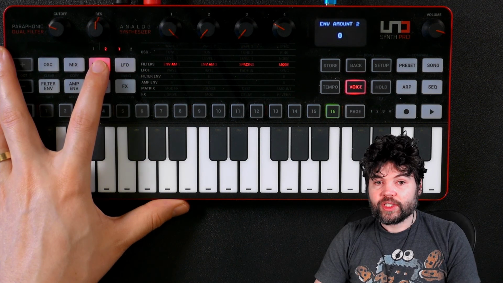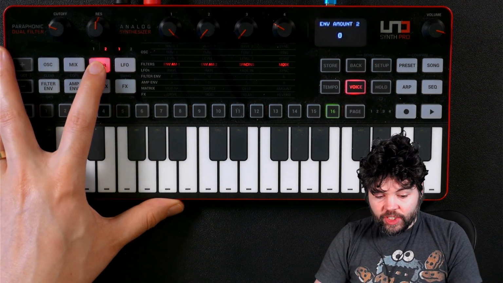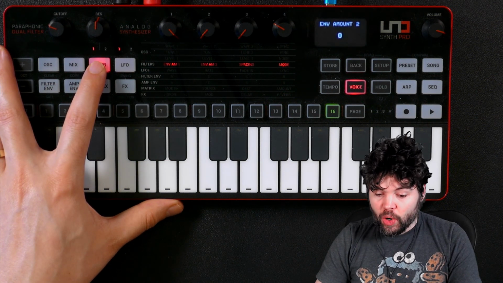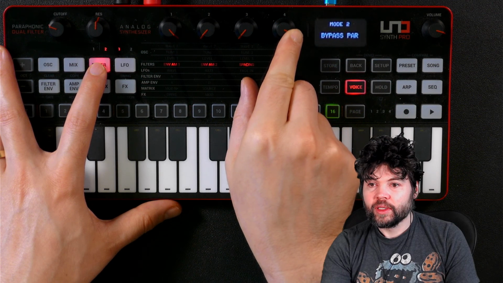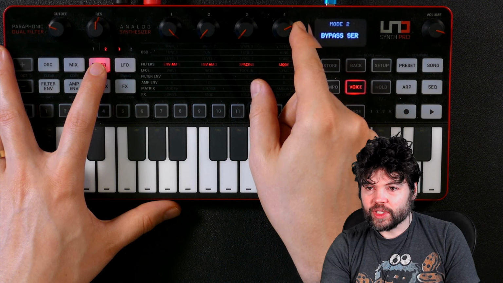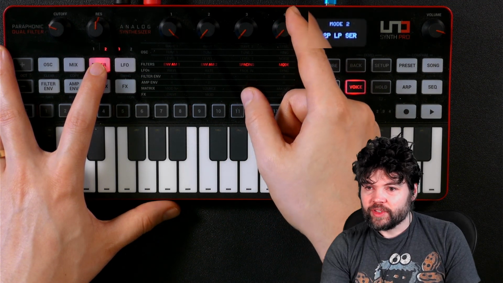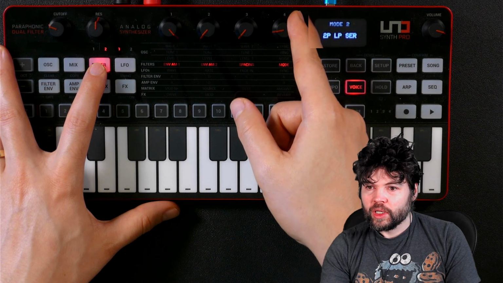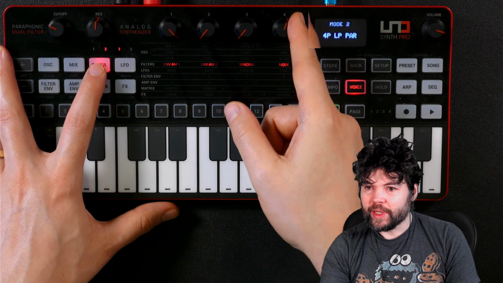So this synthesizer actually has 2 filters, and each of the filters has a set of modes available. So let's have a look here. We can have the second filter bypass, parallel, serial, or a series of different modes, all of which can be serial or parallel.